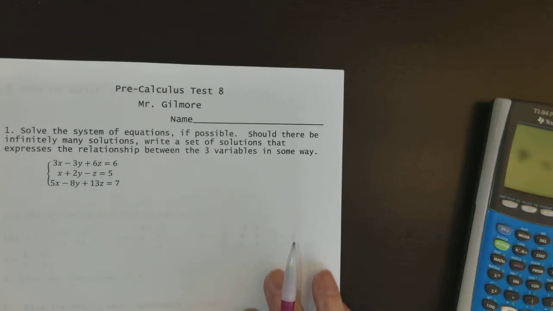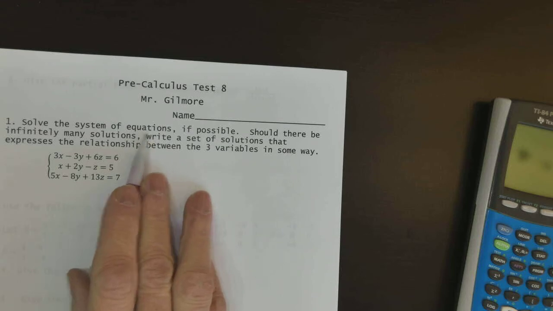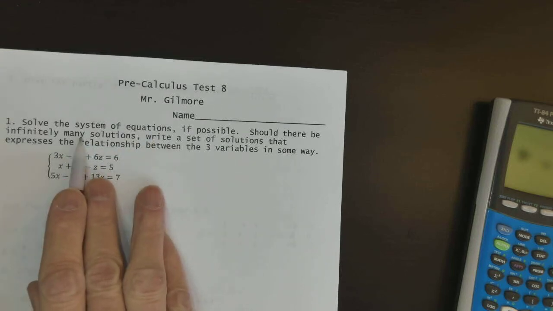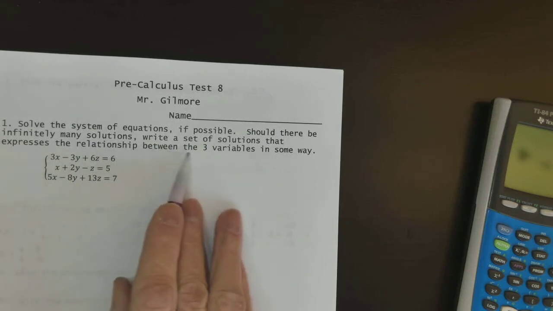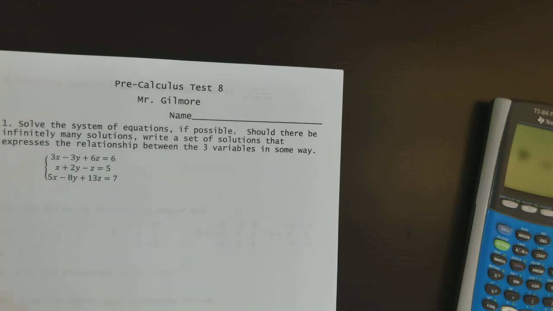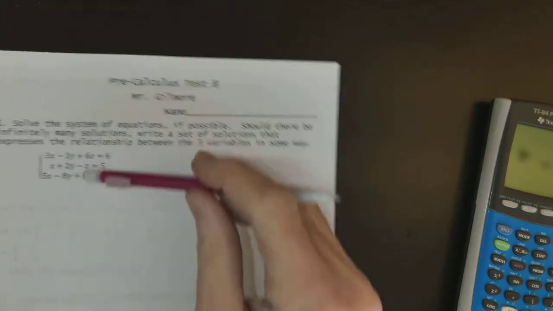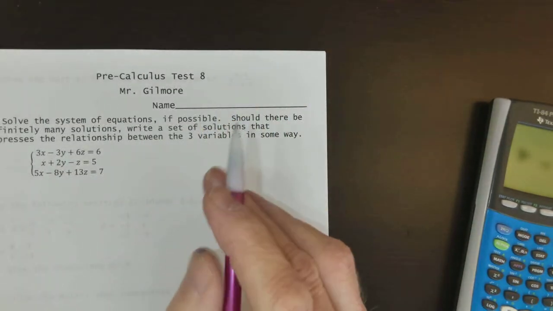A practice test to work on here. Number one, we're going to solve the system of equations here, if possible. Should there be infinitely many solutions, write a set of solutions that expresses the relationship between the three variables in some way. Okay. Clear enough. Now, you all are free to choose whatever method you want.